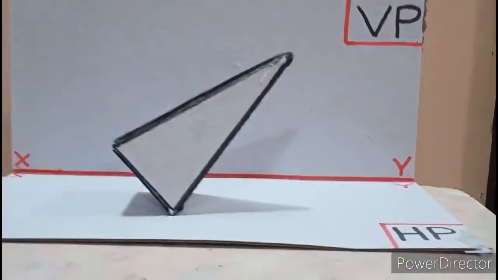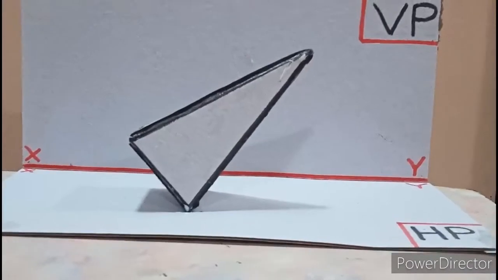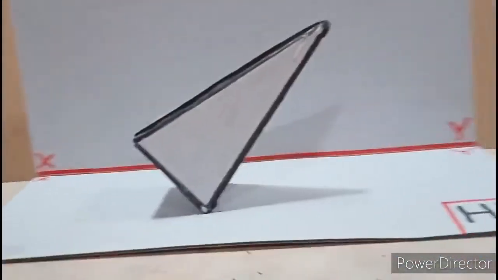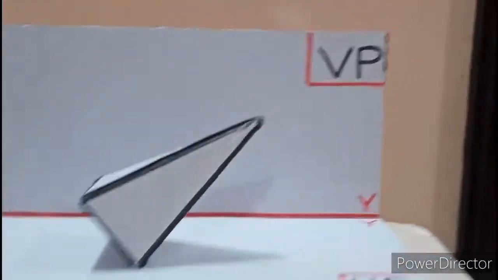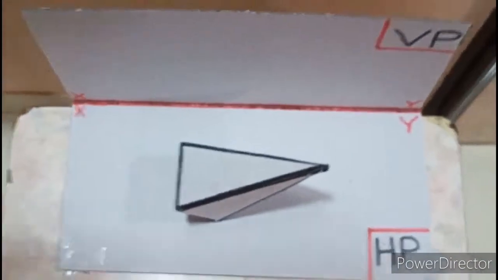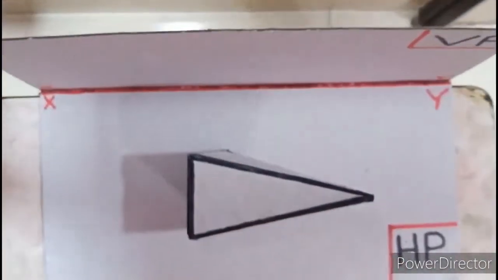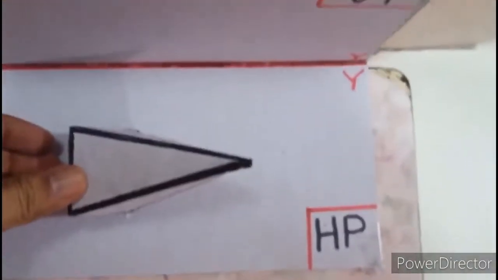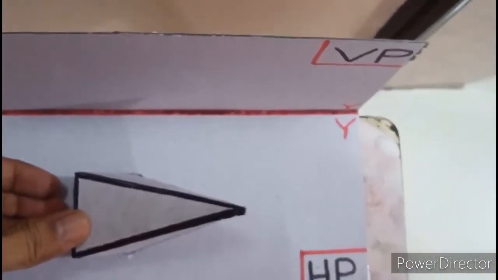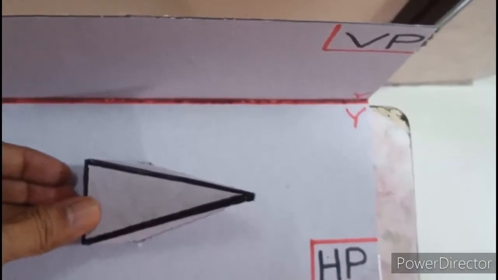So this was the pyramid where the axis is making an angle of 30 degree with HP, and the base edge AB is resting on HP, as you can see here, and this is in R. When you look at this pyramid from the top view, let us try to visualize. In the top view, you can see some portion of the side squares.